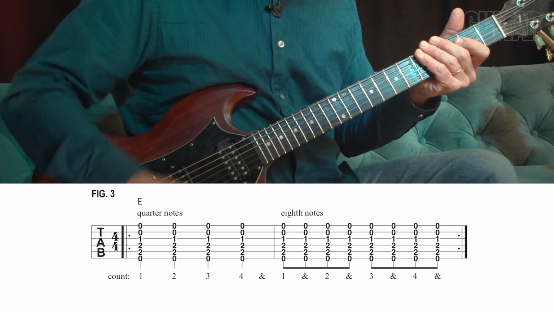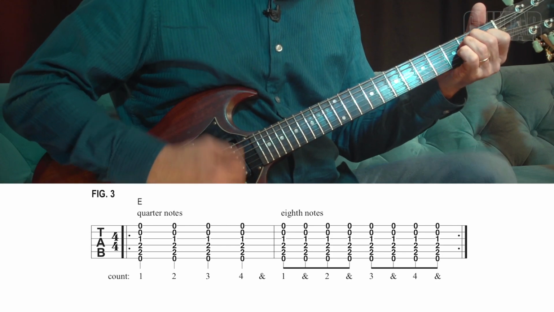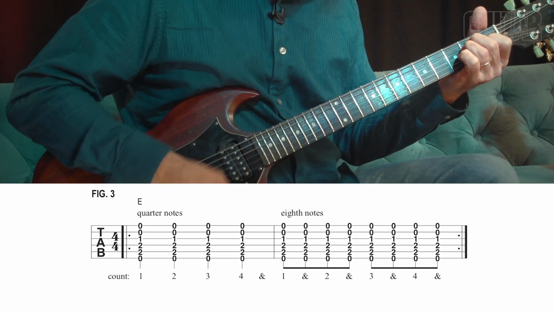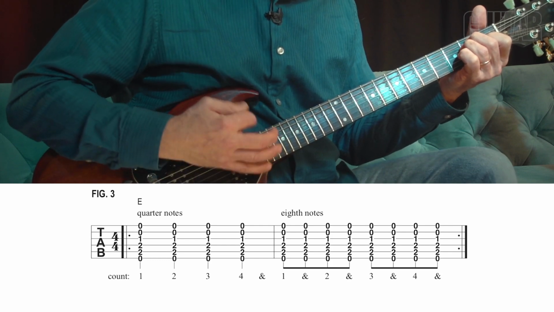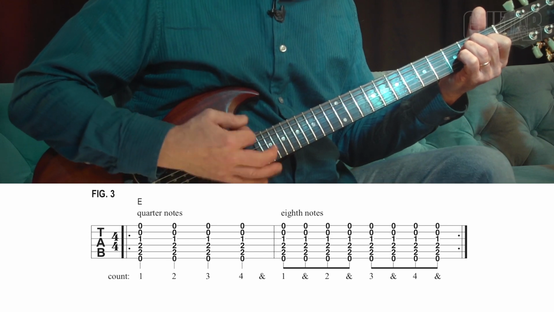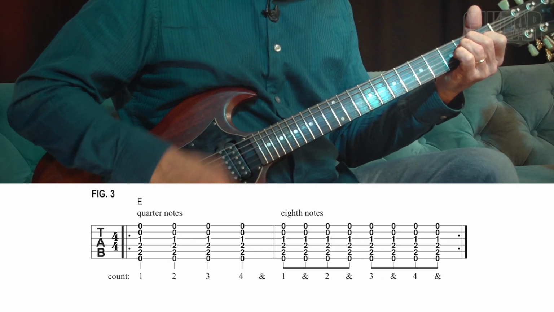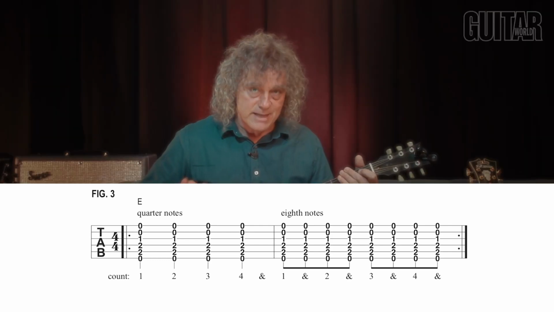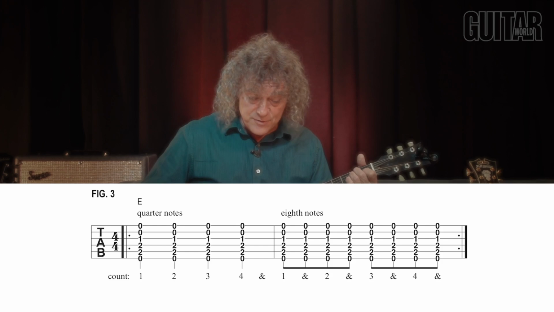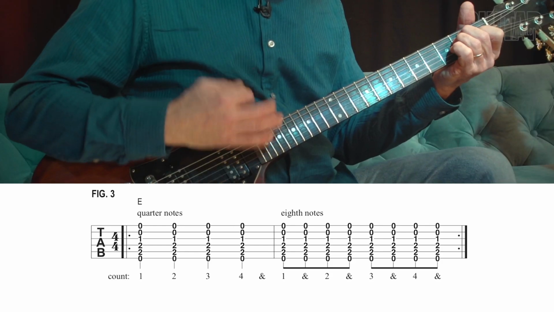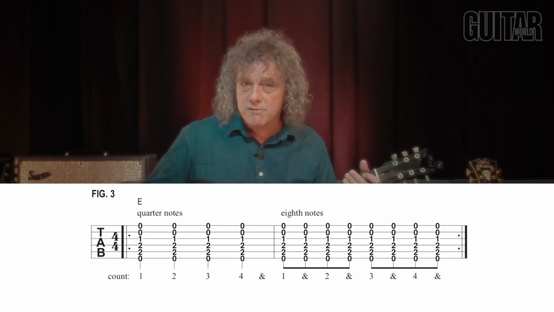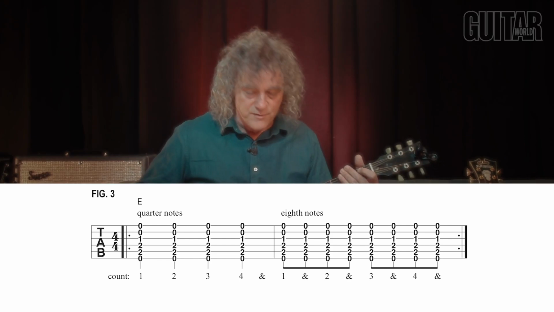1, 2, 3, 4. 1, 2, 3, 4 and 1 and 2 and 3 and 4 and 1, 2, 3, 4, 1 and 2 and 3 and 4 and. I played that figure twice. You notice the first time through, when I went to the eighth notes, I went down, up, down, up, down, up, down, up. Okay, that's like your folk style strumming, acoustic, or folk rock.